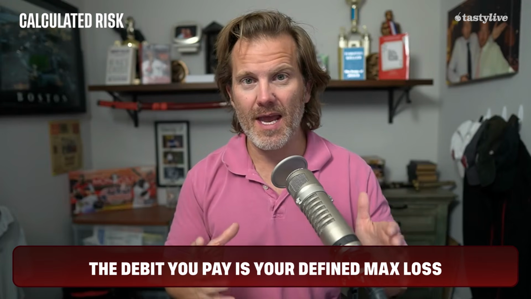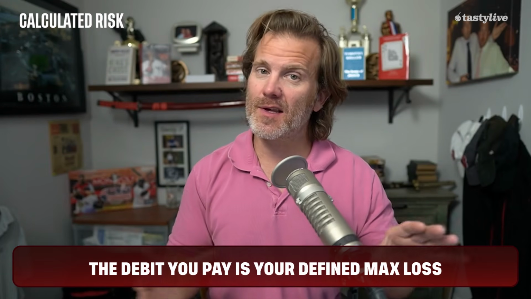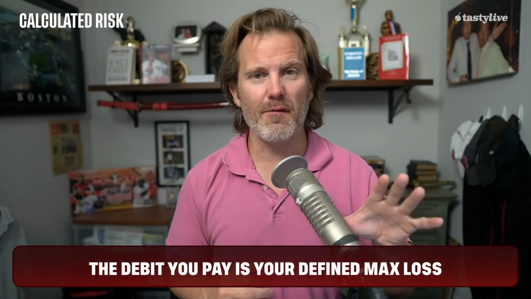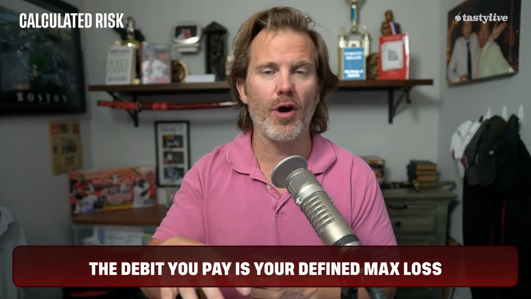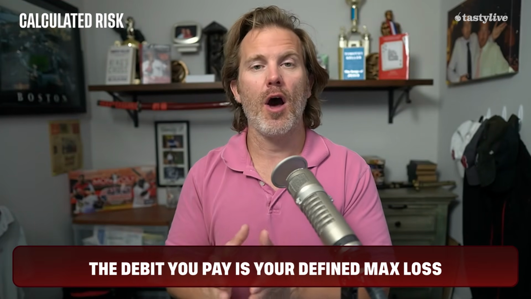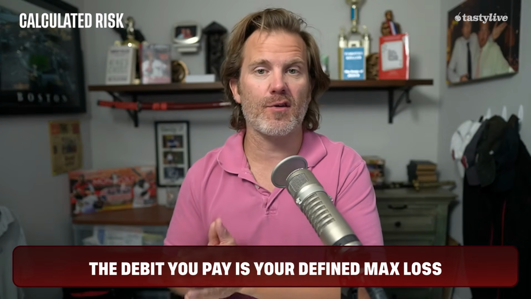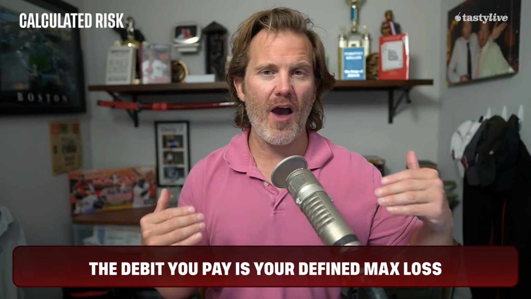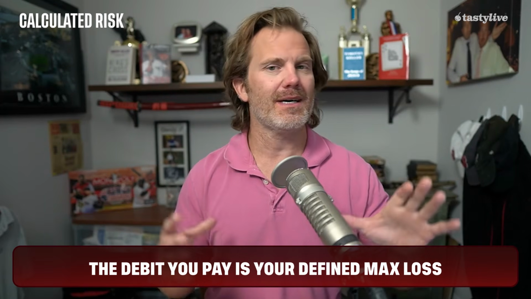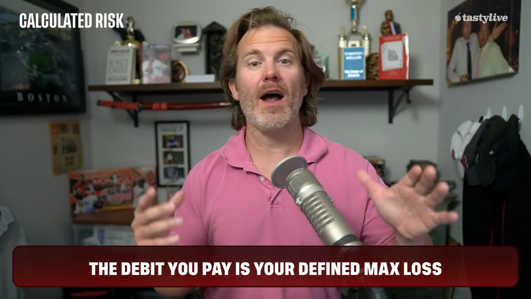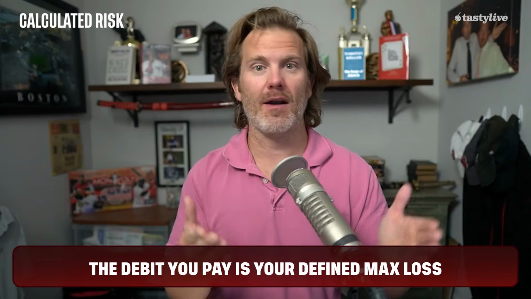So this is going to be a net debit trade, but that's not necessarily a bad thing because this is a defined risk strategy. What you pay for the strategy is a very good, accurate approximation of your maximum loss on that strategy. It can't be exact because you have multiple expiration cycles, but it is going to be very, very close to that level 99 times out of 100, if not 995 times out of 1,000.